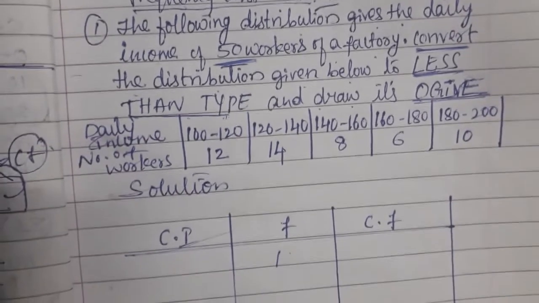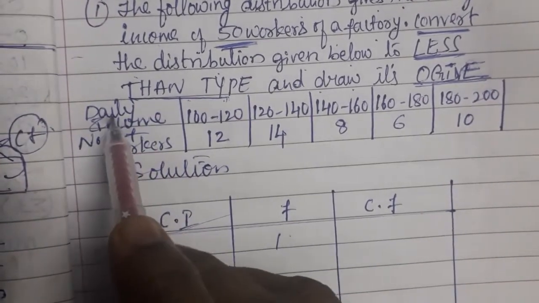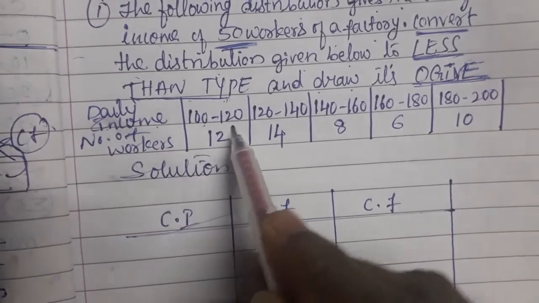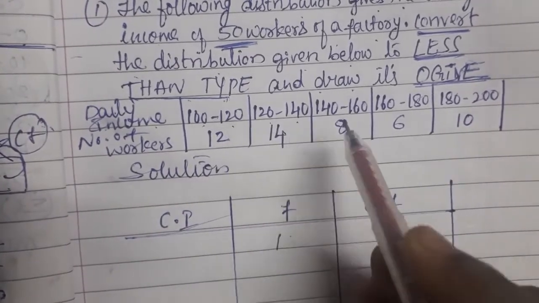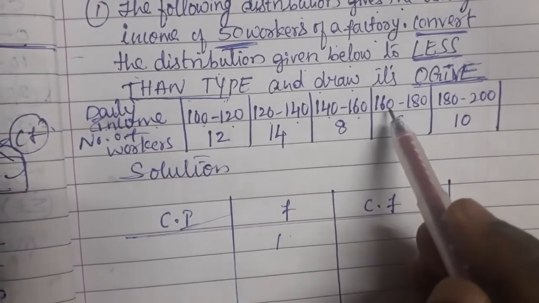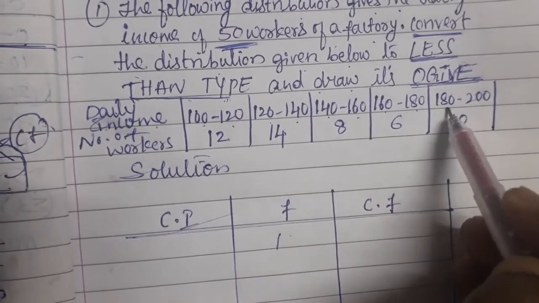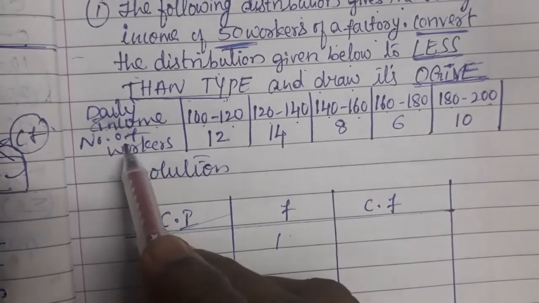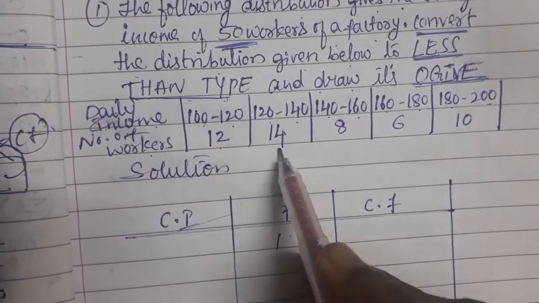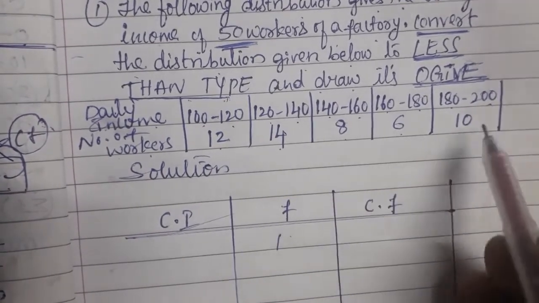Now what is the question given to us? Daily income 100 to 120, 120 to 140, 140 to 160, 160 to 180, 180 to 200. Number of workers 12, 14, 8, 6, 10.